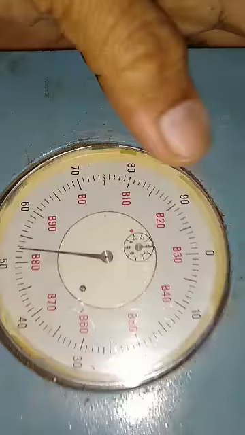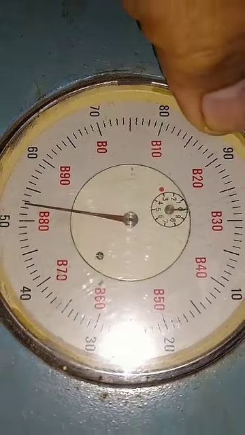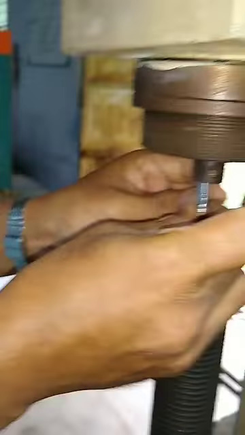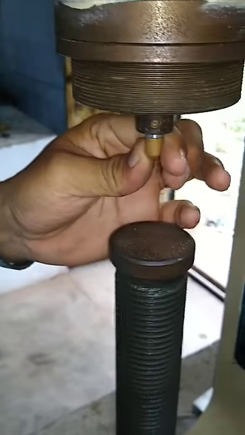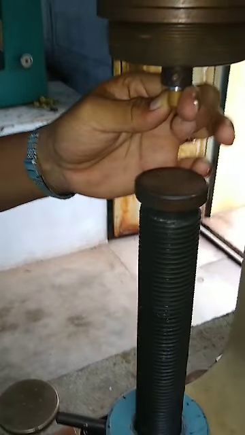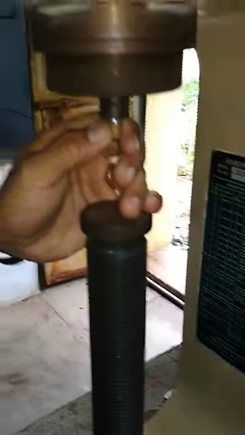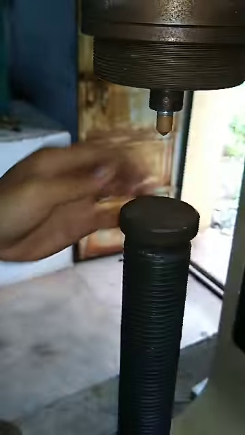We can also choose any type of scale depending upon the material. So this is the dial on which we have to note down the reading. We have the black dial and also the red dial. For the E scale, we have to note down the reading on the red scale. So I will fix the indenter into the machine through the slot provided, and place the material on the platform, the working platform.